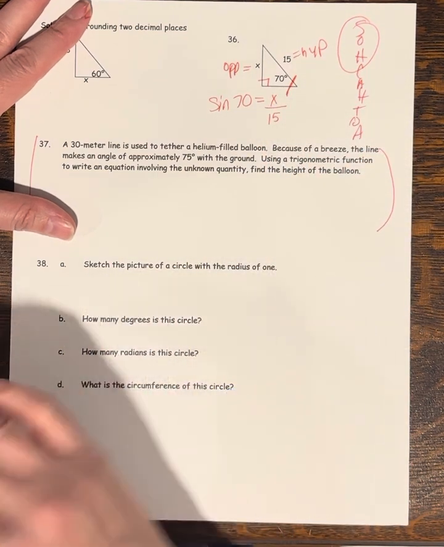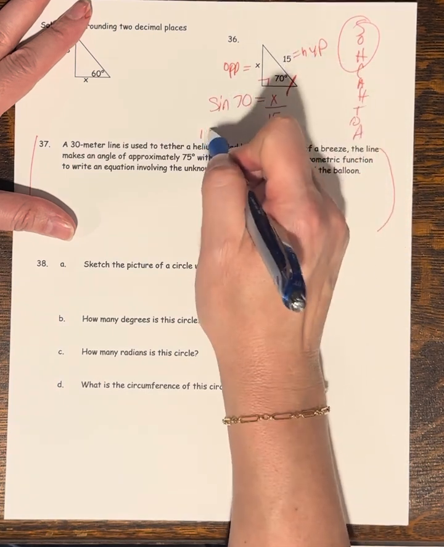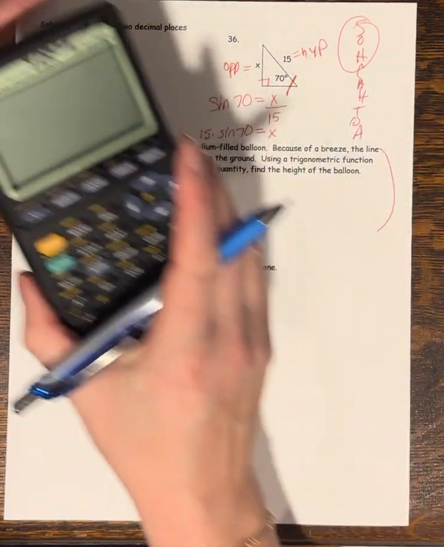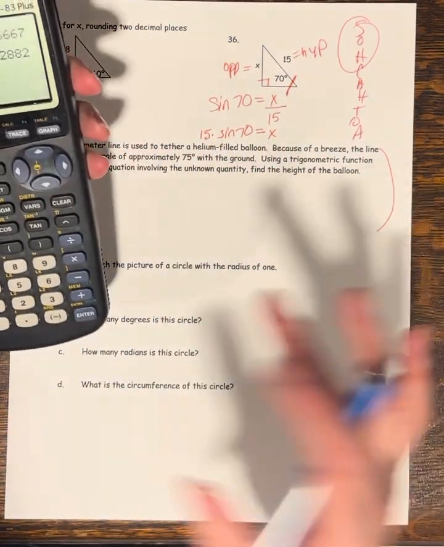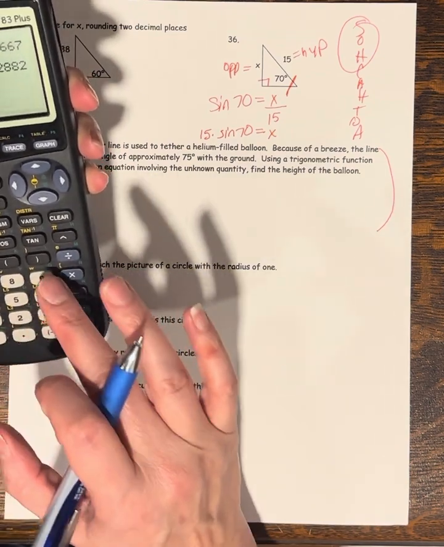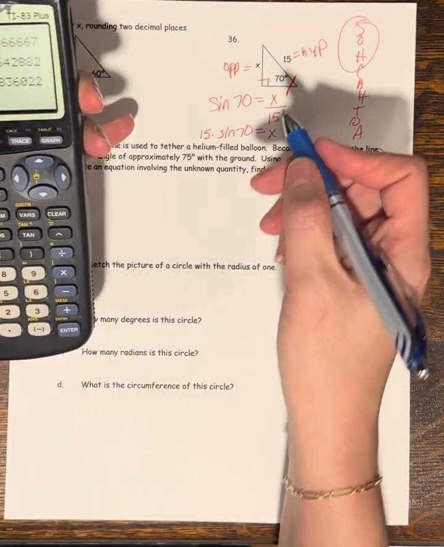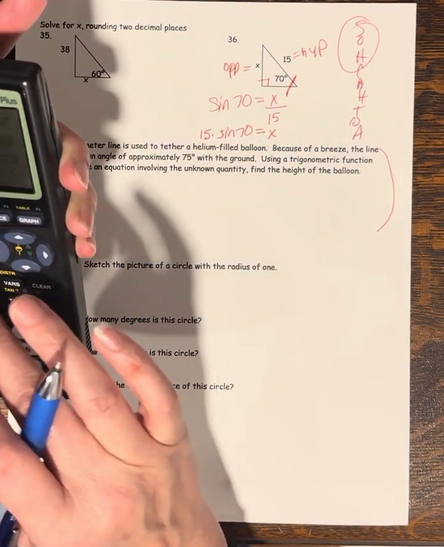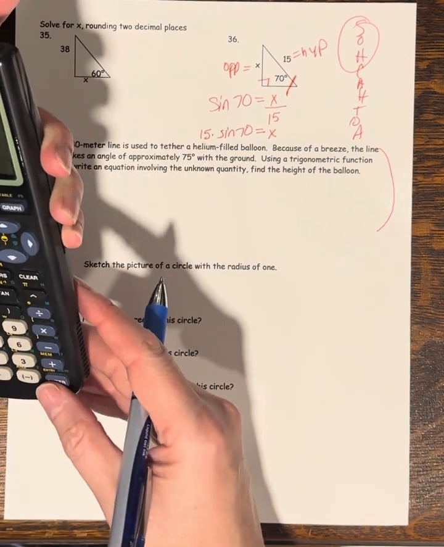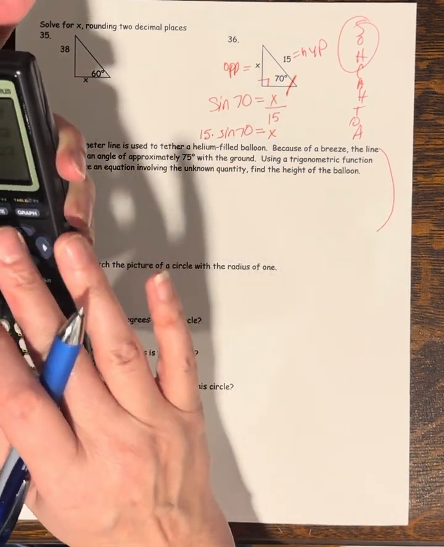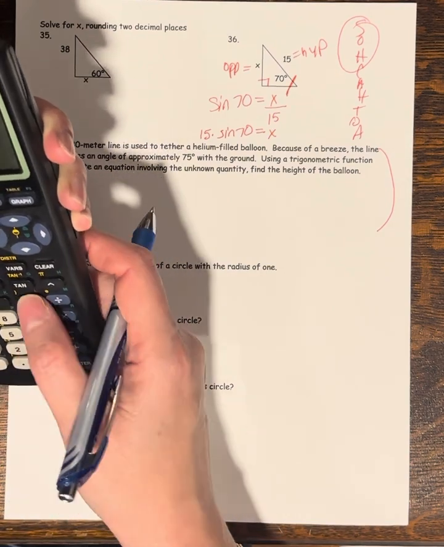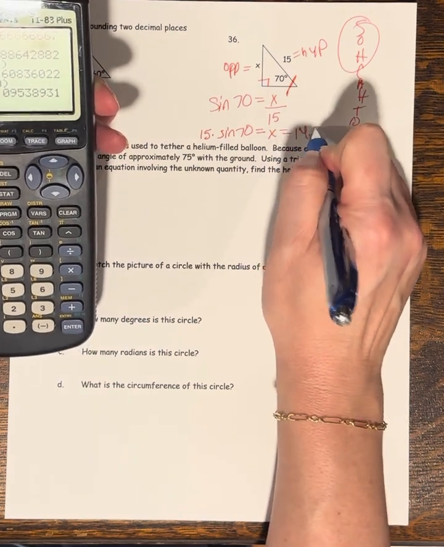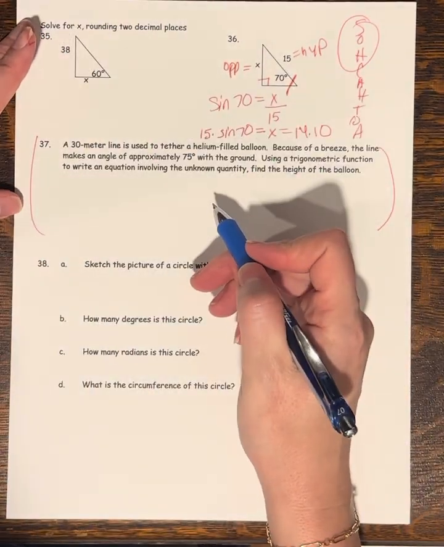This is an extremely elementary problem. It's not that difficult. I simply multiply both sides by 15, and I get 15 times the sine of 70 is equal to x. You come over to your calculator, you make sure you're in the right mode, and you type in 15 times the sine of 70, and you hit enter, and it's going to give you 11.61. And I should probably make sure that I'm in the correct mode. And I am not. I'm in radian, so I'm going to go ahead and swap that out. And I'm going to type 15 times the sine of 70, and that gives me 14.10. Okay? So 37 is exactly the same.